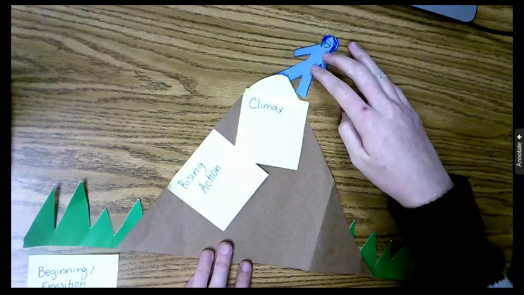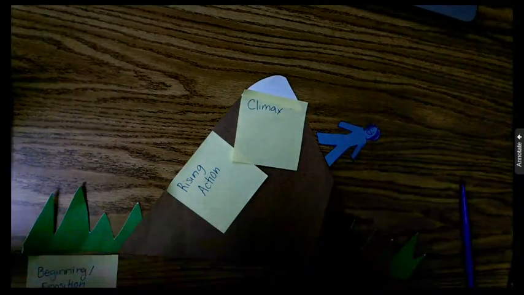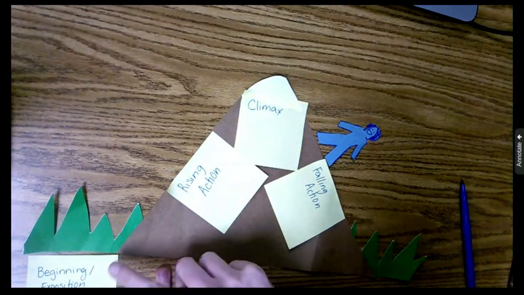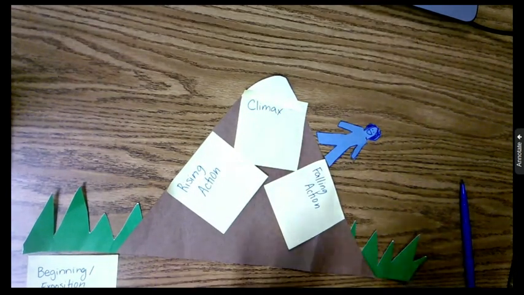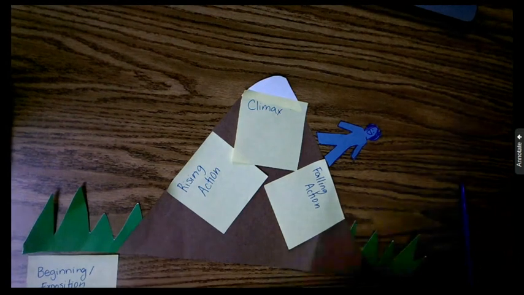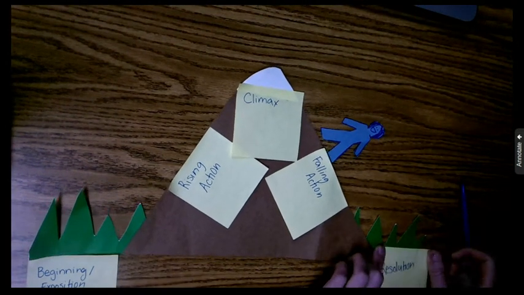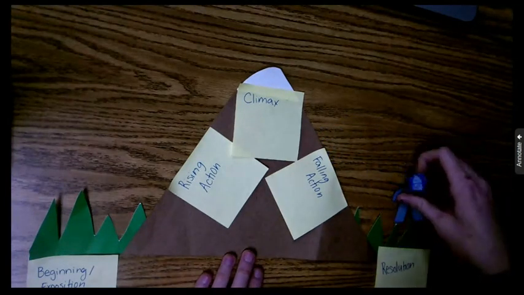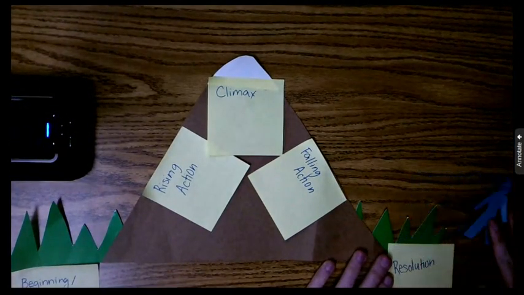Then things kind of start calming down. Not everything's fixed yet, but we're getting there. This part is called the falling action. Look at that. We got the rising action. We've got the falling action. And then once all those loose ends are tied and everything's figured out, that very last part is called our resolution. And look, I'm back on dry land. Everything's good. I can go about my life.